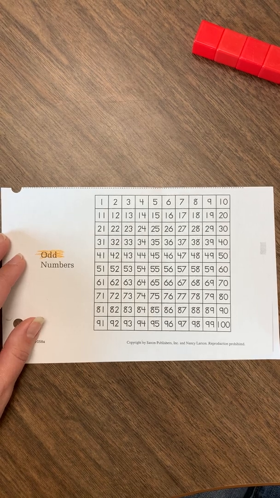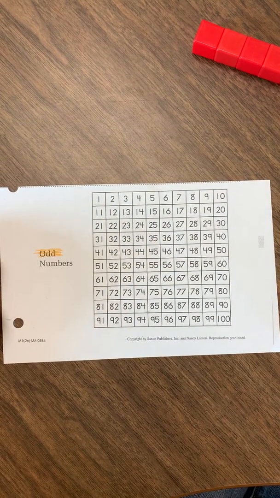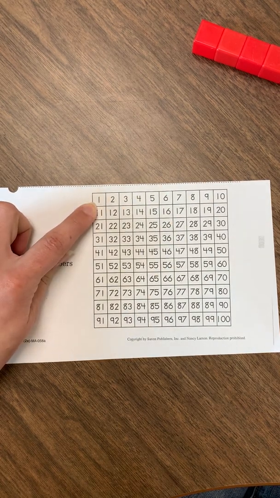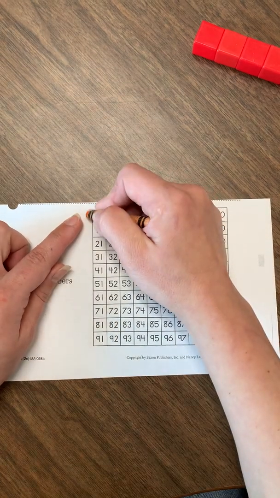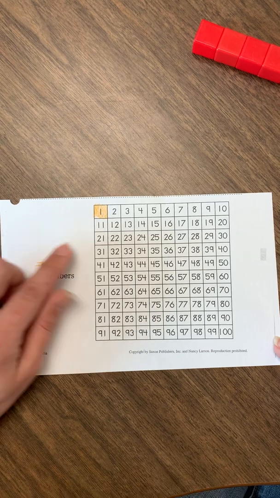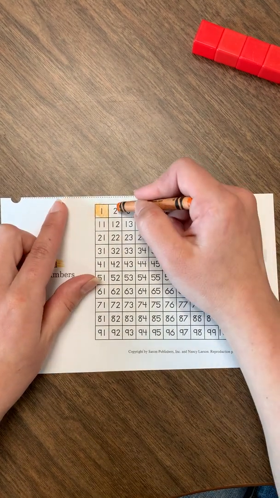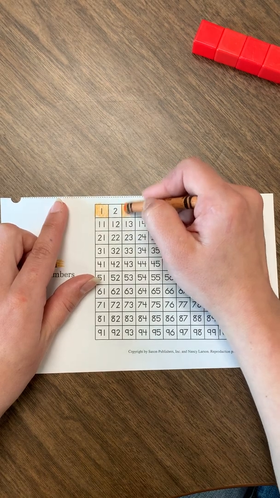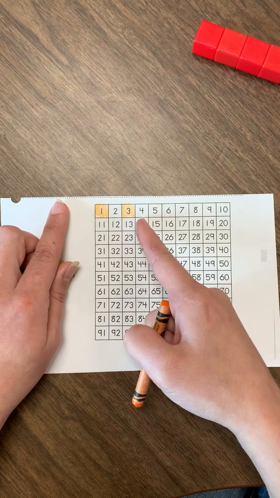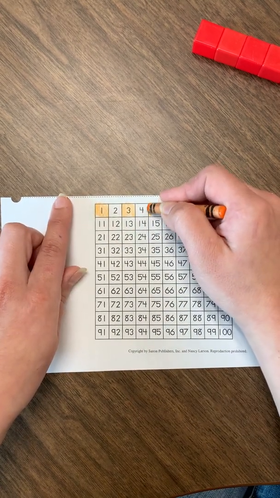Today we're doing odd. What is the smallest odd number? 1. Color 1. Now we're going to add 2. 1, 2. It's 3. Add 2 more. 2 more than 3 is 5.